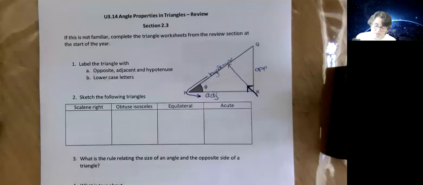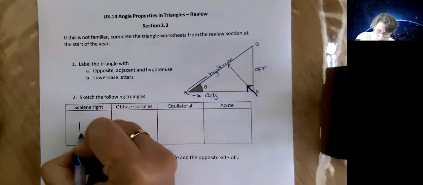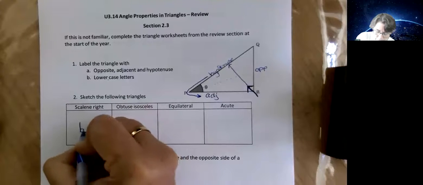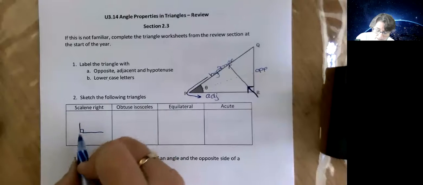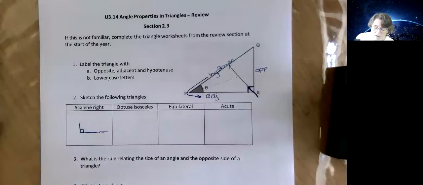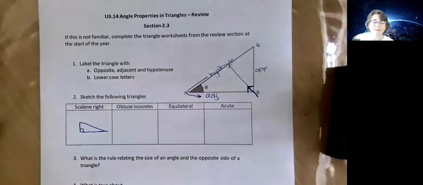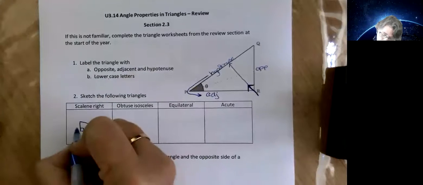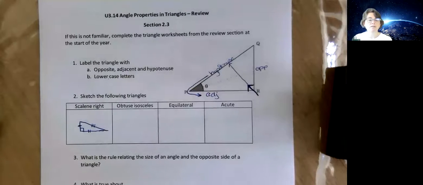All right, sketching the following triangles. Right, scalene. A right triangle means I've got a square corner, like that. That's the math way to say this is a square corner. And scalene means my sides are all different lengths. Now, notice I said sketch, so I can't yell at you, and you can't yell at me for not using a ruler. One thing I can do is add those little marks, and those little marks say that this side and this side and this side are all different lengths.